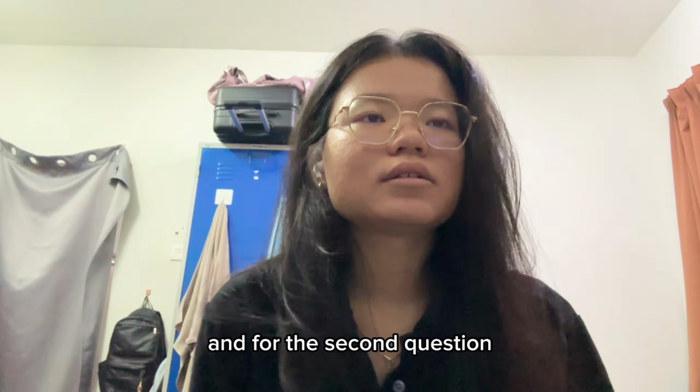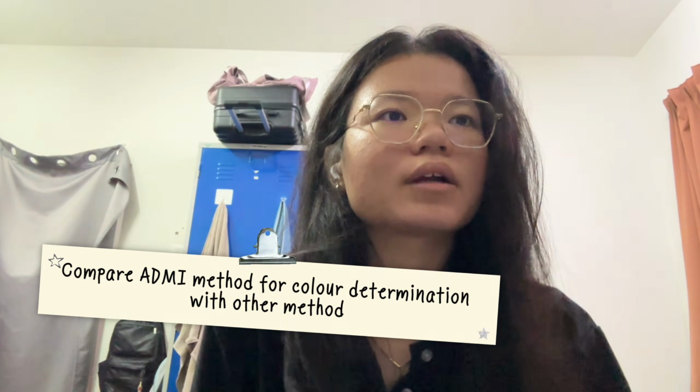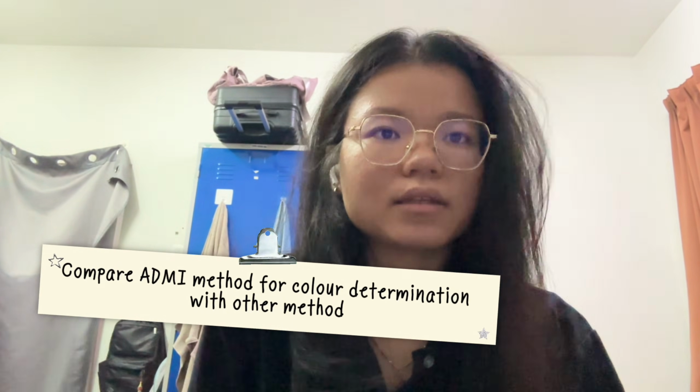And for the second question, compare the ADMI method for color determination with other methods.